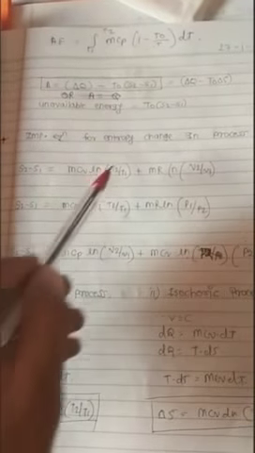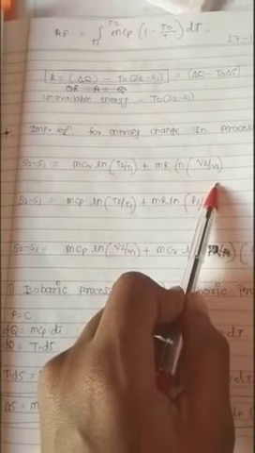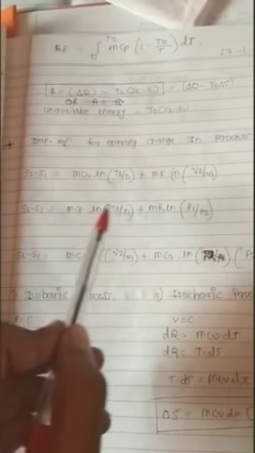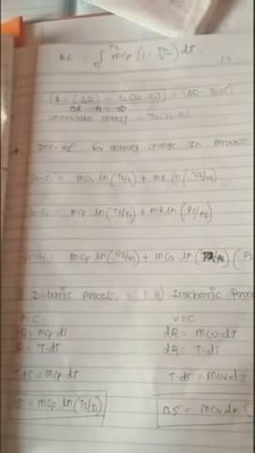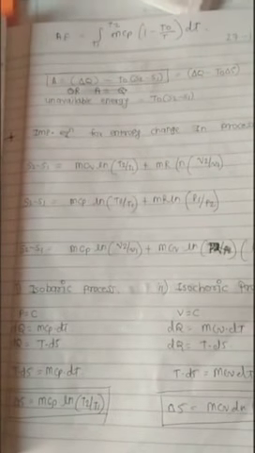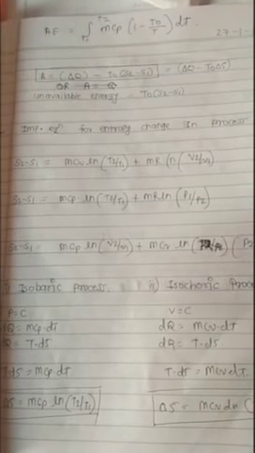We can use three formulas as per the given data. If they give temperatures and volume, we use this formula. If the pressure and temperature are given, then this formula. If volume and pressure are given, then this formula. So how do we remember these formulas? Very easy, don't panic.